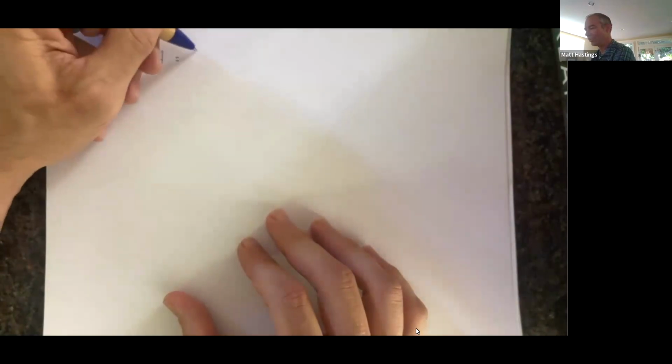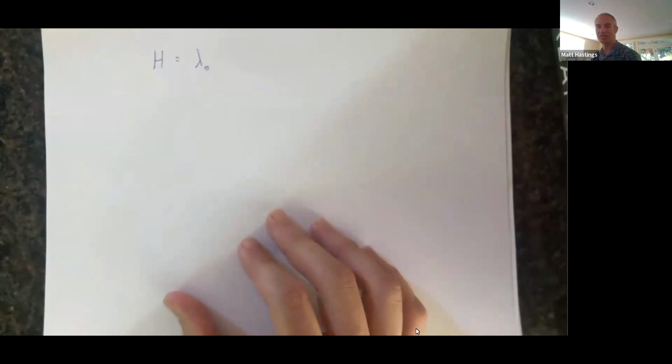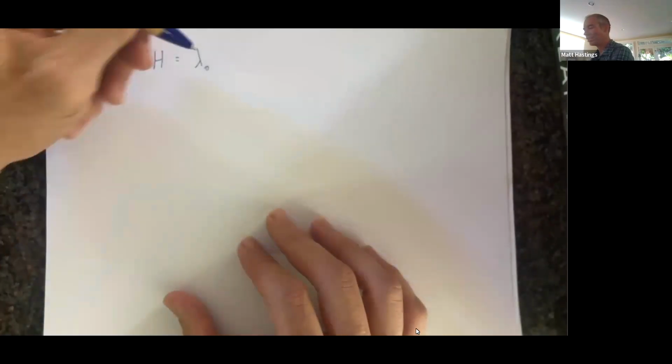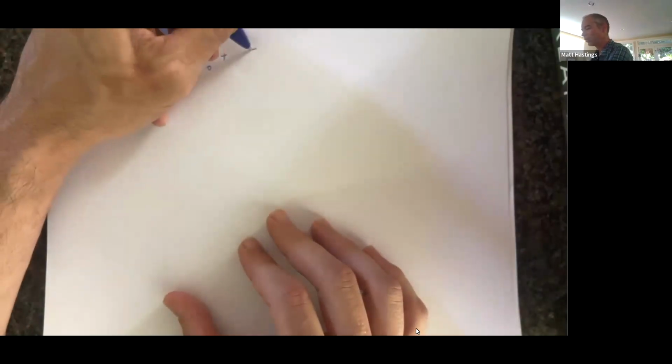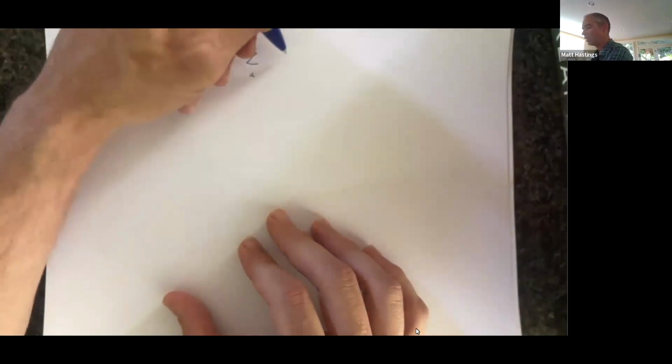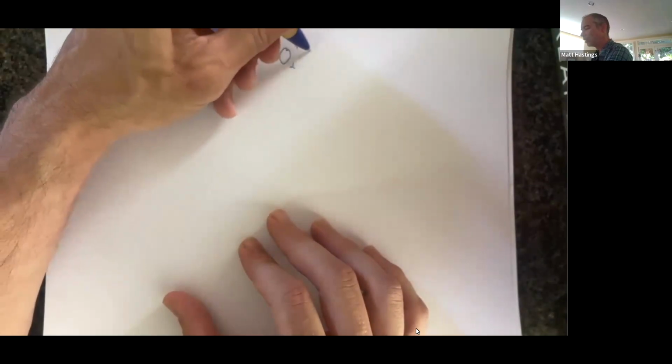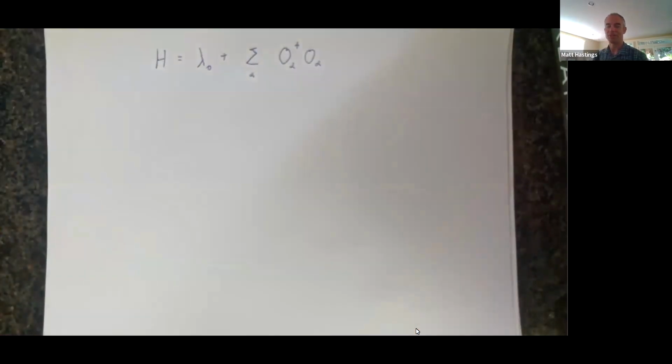And suppose you find some way of writing the Hamiltonian in the following form: lambda naught, which is some scalar, plus a sum of squares, sum over some discrete index alpha, of some operator O alpha, and you write O dagger alpha, O alpha. Suppose you found a way of writing H like that. Someone gave you an H, and you find that you can rewrite it in this manner.